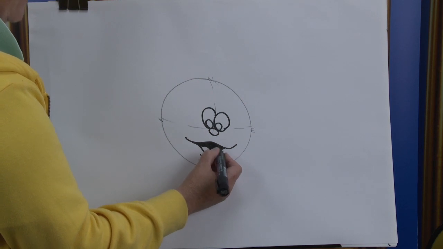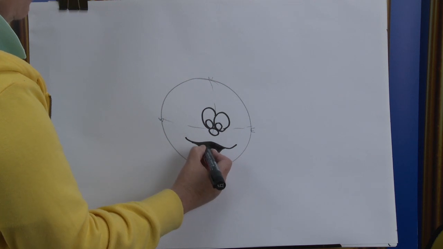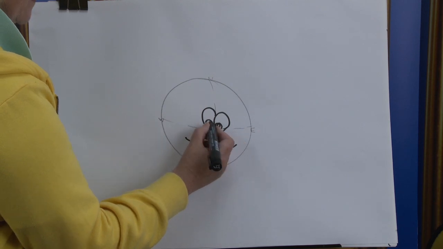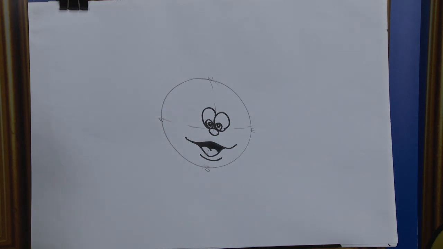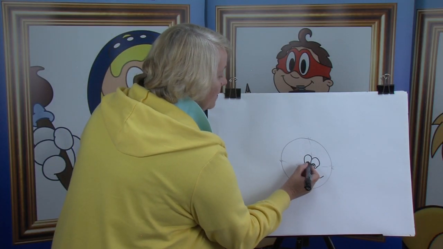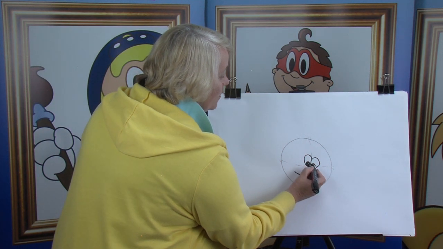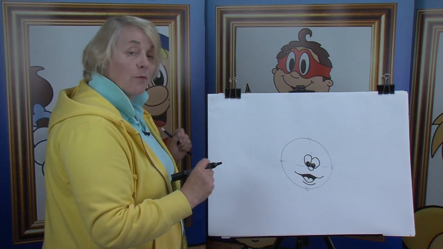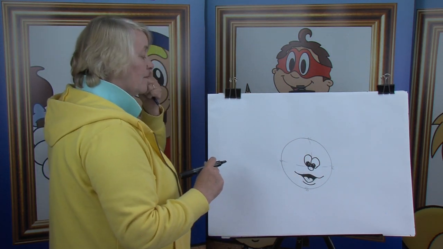Okay, and I'd say you're saying, oh, what is it? What is it? We're going to put in the reflection of the light. There's one, shade that in, and there's the other, and shade that in. Okay? Now we're going to shade in around there. And although the cartoon character is flat on the page, once you shade it in and give the reflection of the light, they appear to be alive like you and I.